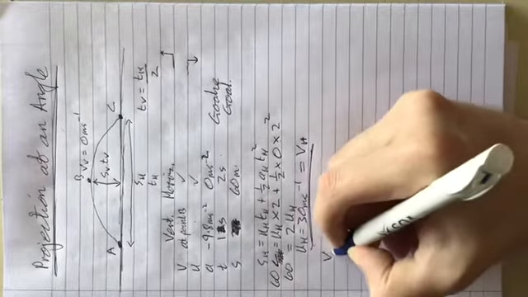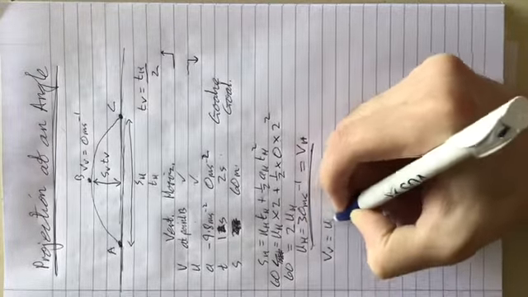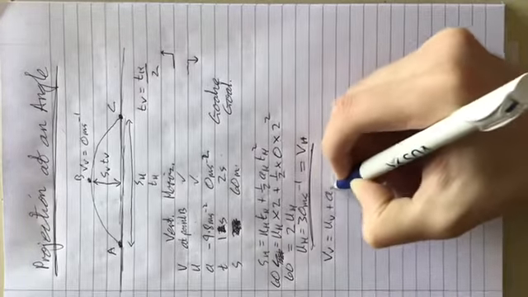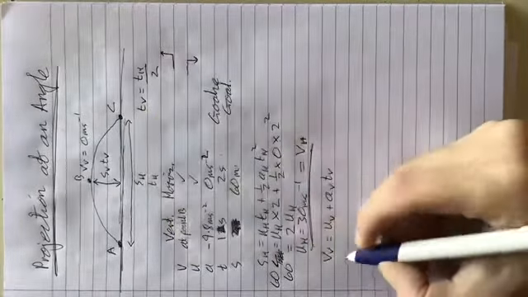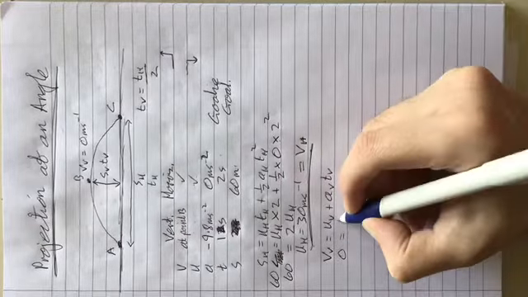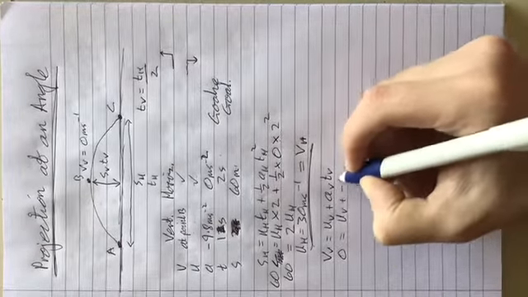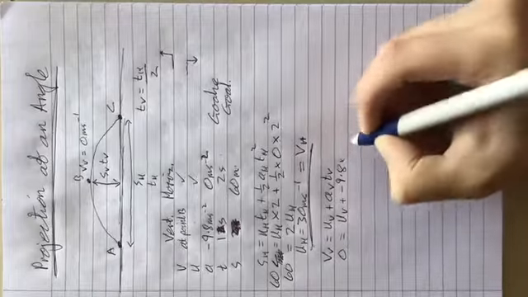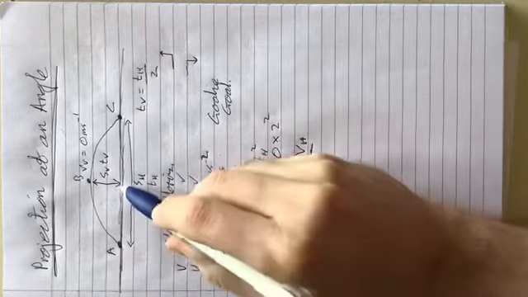because we can do VV equals UV plus AV TV. And if we're going to say that's 0 at that point, which it is, so 0 vertical velocity at the highest point in the parabola, equals UV plus negative 9.8 times the vertical time, which is 1 second because it's symmetric, so the vertical time is half of the horizontal time.